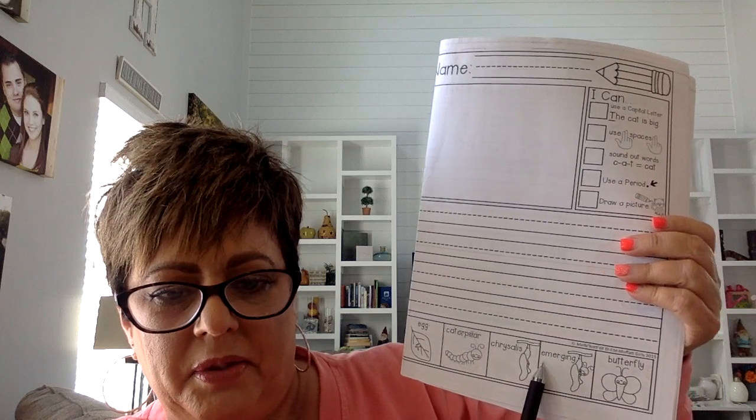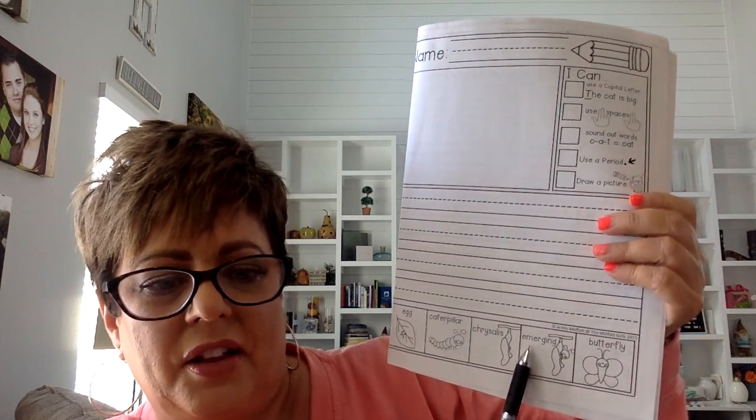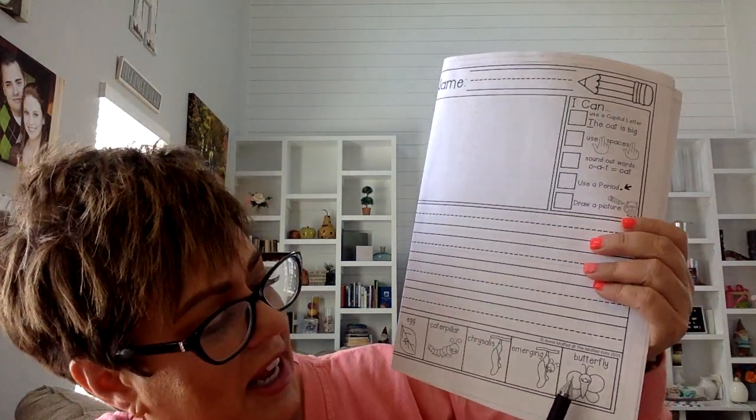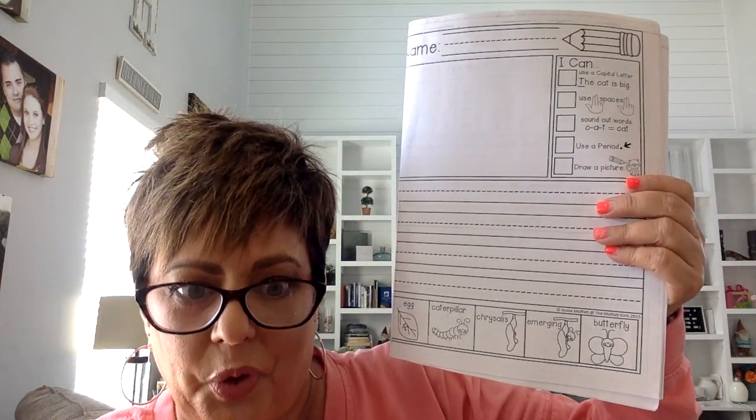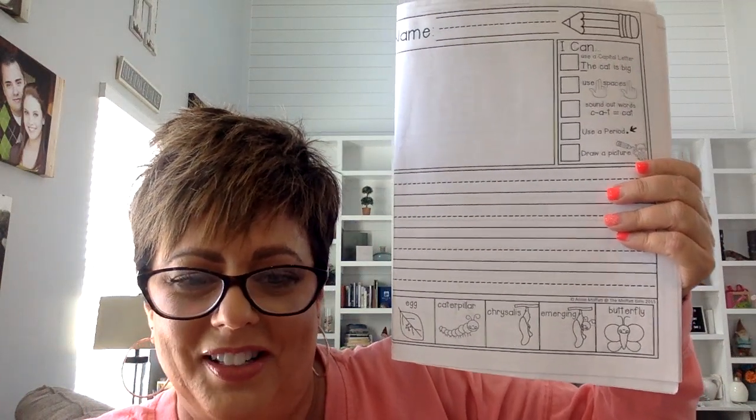So when it's coming out of the chrysalis, it's called emerging. It comes out. Emerging is another word for coming out. And then it has become a butterfly. So you could use all of those words in your sentences.